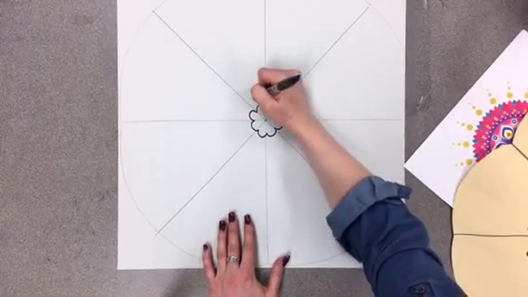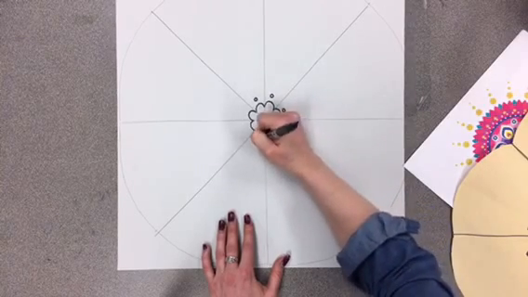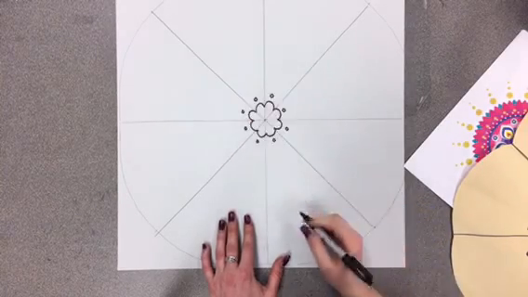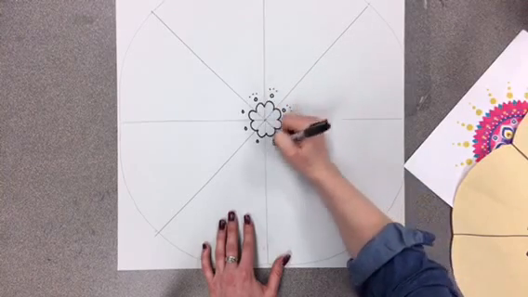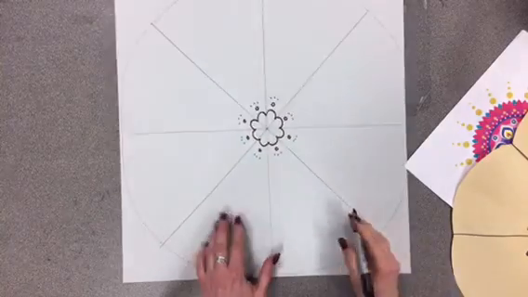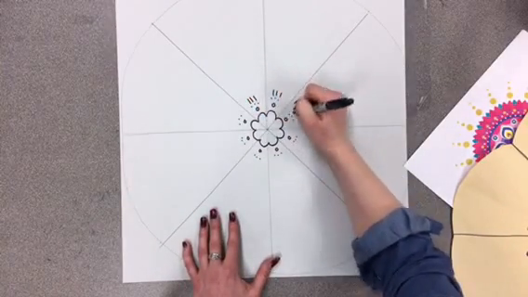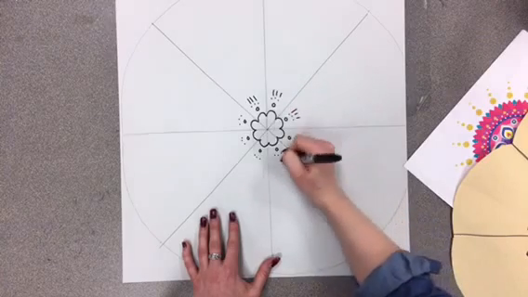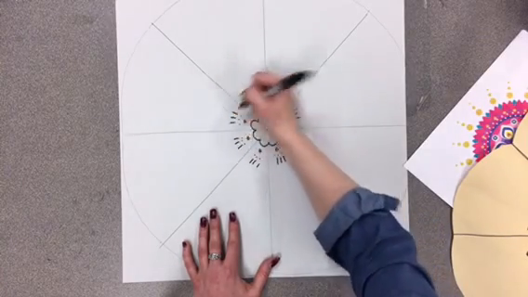Now I can keep building out from there and repeating my shapes. Maybe I want to do dot, dot, dot, dot, dot, dot. Maybe I want to do line 1, 2, 3, 1, 2, 3, 1, 2, 3, and continue all the way until the end.